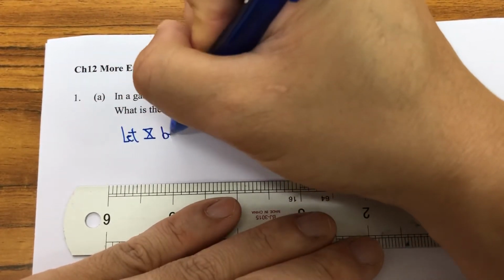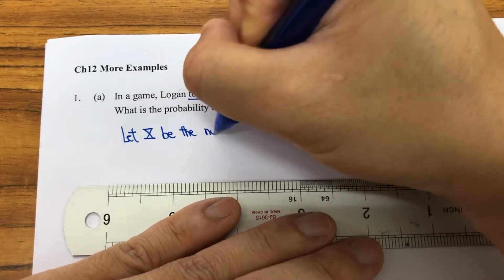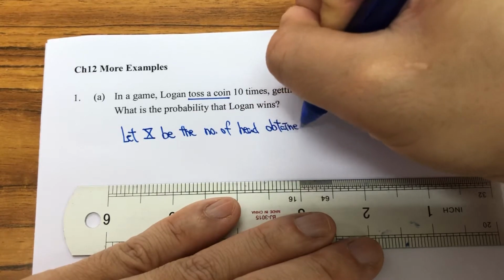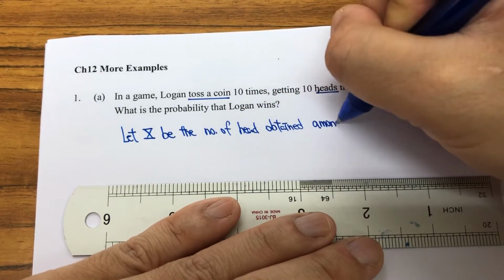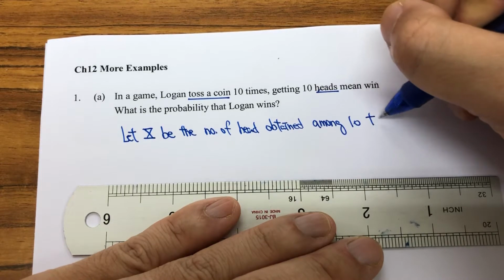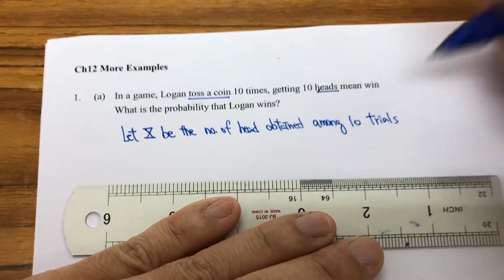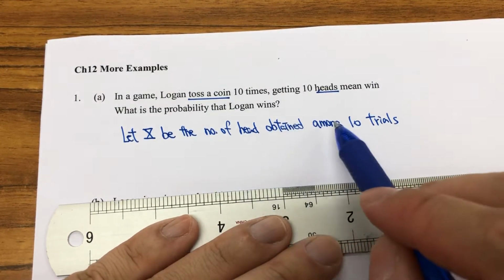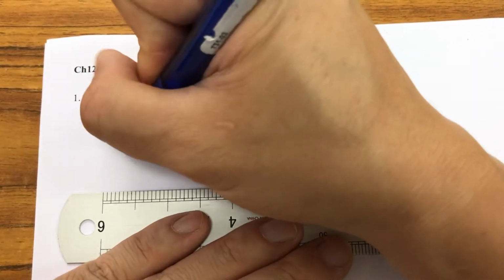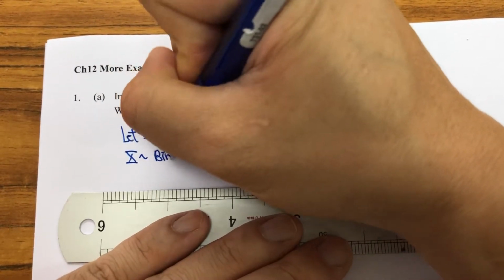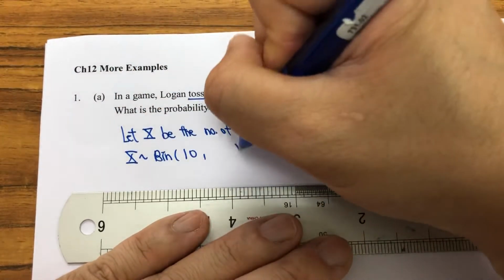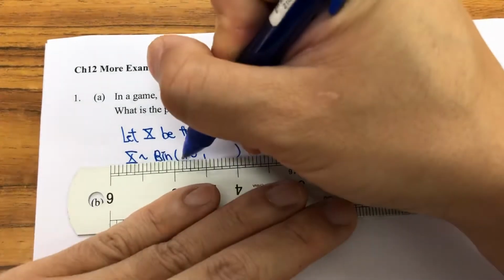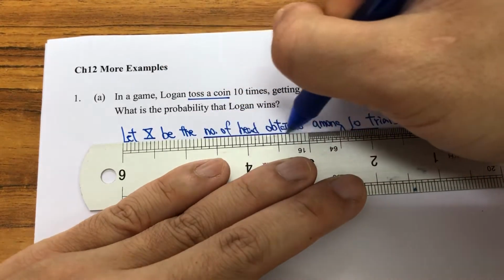We should let x be the number of heads obtained among 10 trials, 10 times. And then x follows a binomial distribution. Totally, there are 10 trials, and for each time, the probability is for the number of heads obtained.